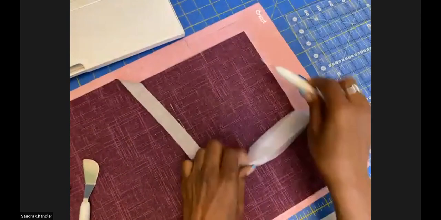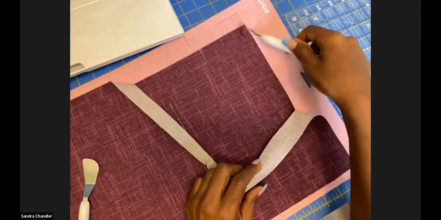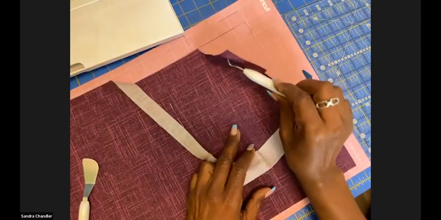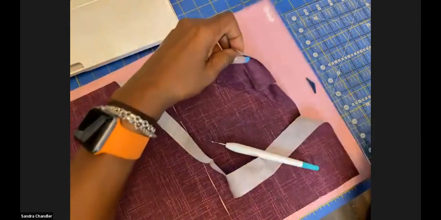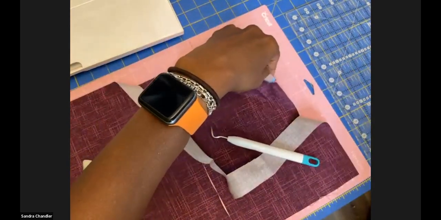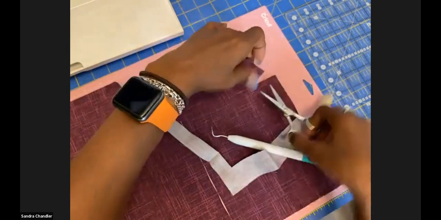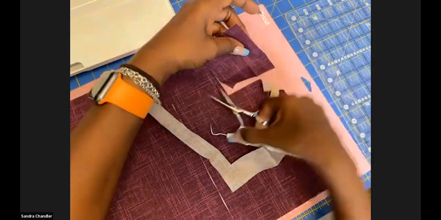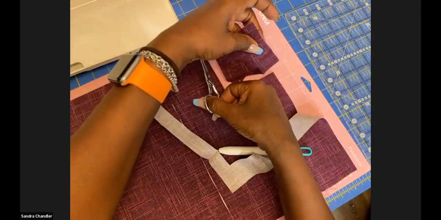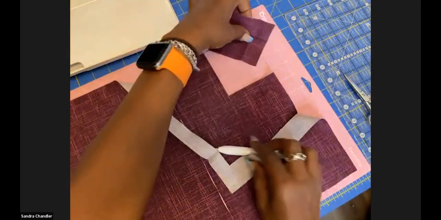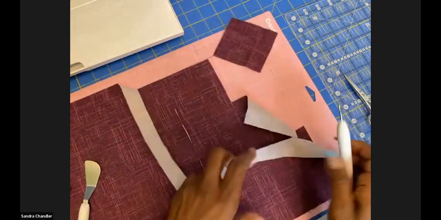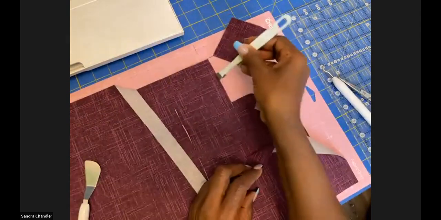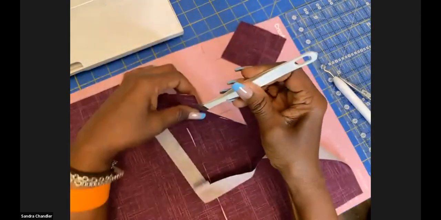Now, remember those pieces we had cut? Unfortunately, I always take it off the default and put it on harder, because then I don't have to worry about things like this. It cuts all the way through. But there's the square. There's our square, right? We can also use the tweezers.